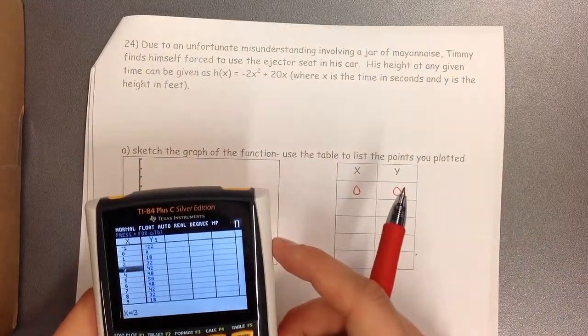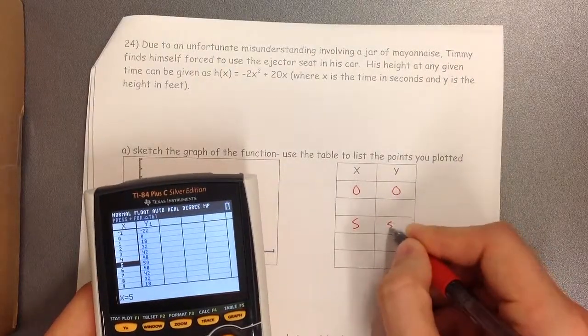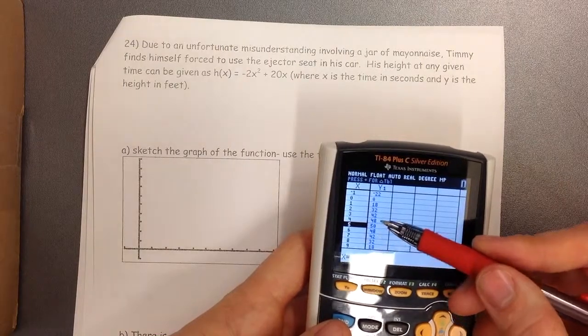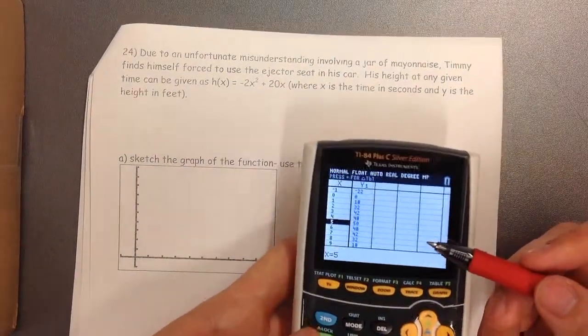I want my vertex, so I'm looking for a place where it's balanced. If you'll notice, at 5 seconds, we're at 50 feet. And then at 4, we're at 48, and at 6, we're at 48. So 50 is going to be that exact middle where it's nice and pretty on both sides.